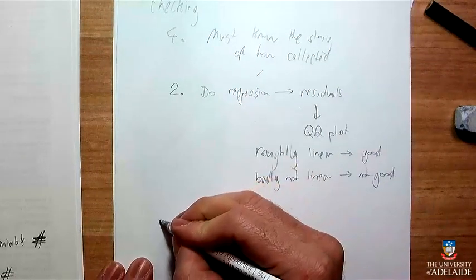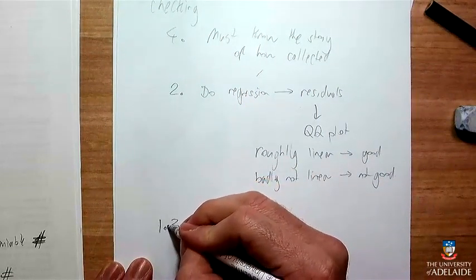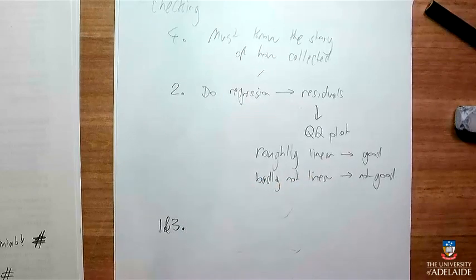So number 1 and 3. 1 and 3 are both answered with the same graph.